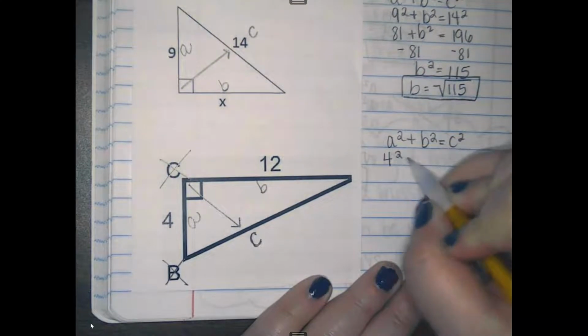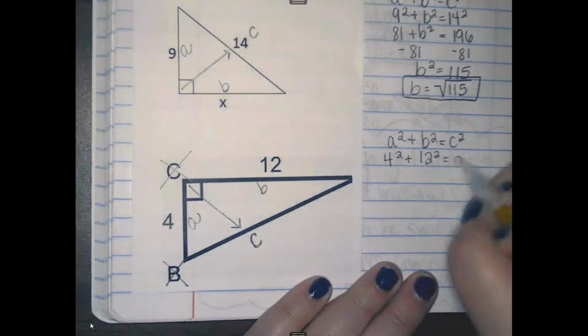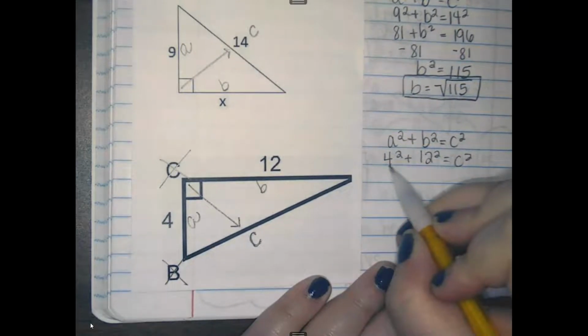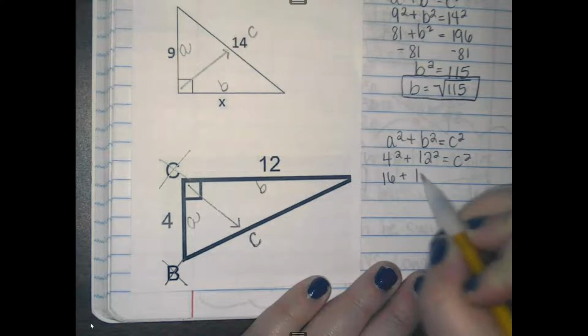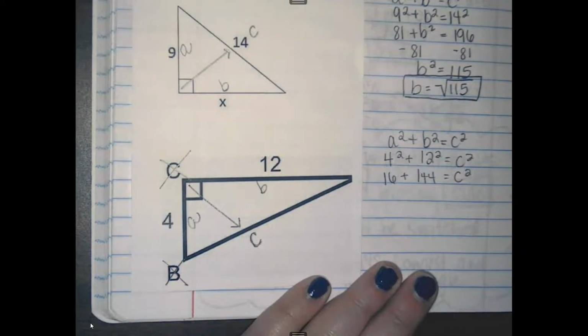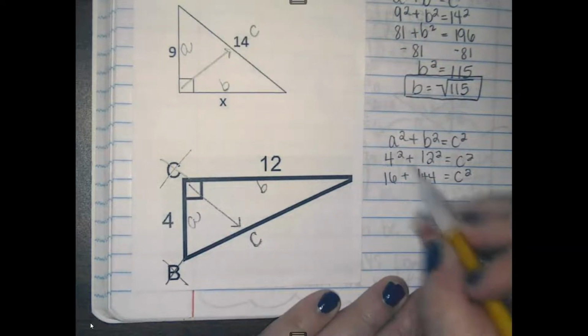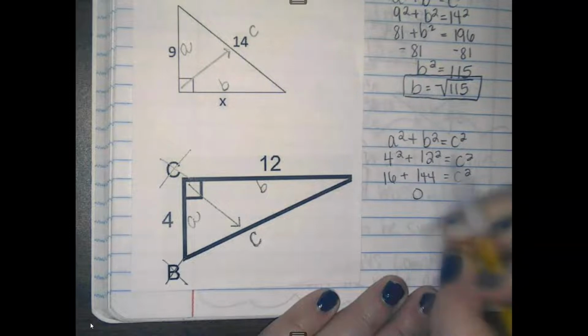4 squared plus 12 squared equals C squared. Do what I can. 4 times 4 is 16. 12 times 12 is 144. This time I don't have to subtract because I already have my pieces both on the side. 4, 5, 6.